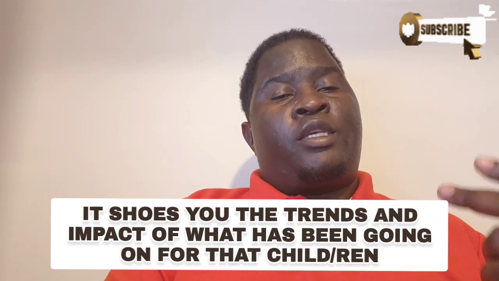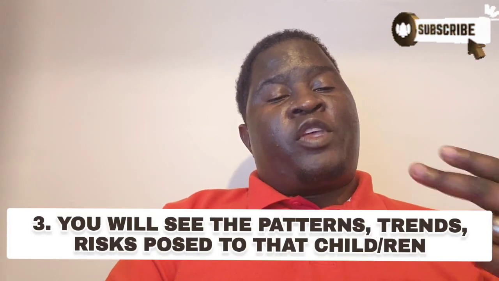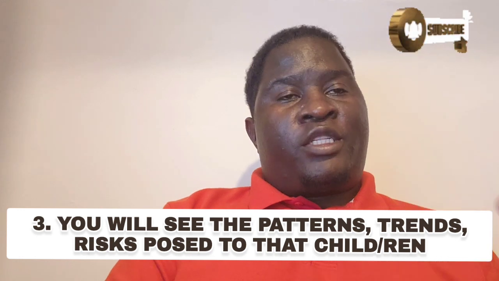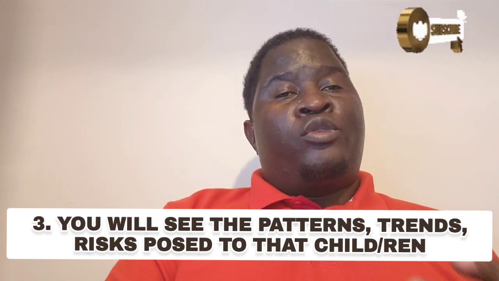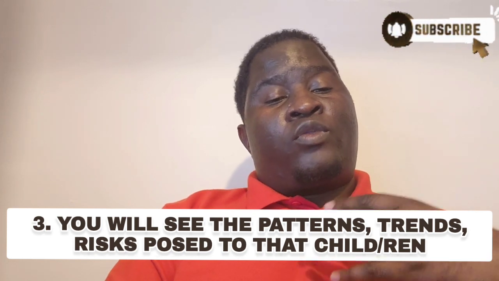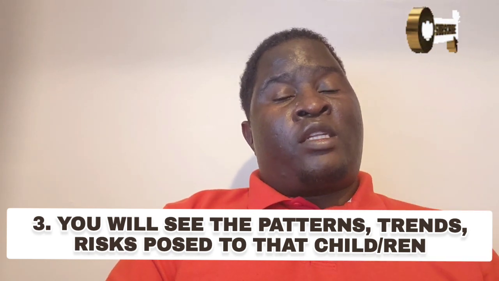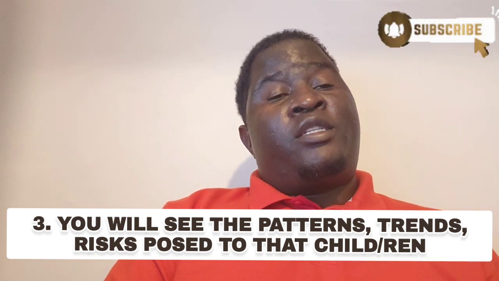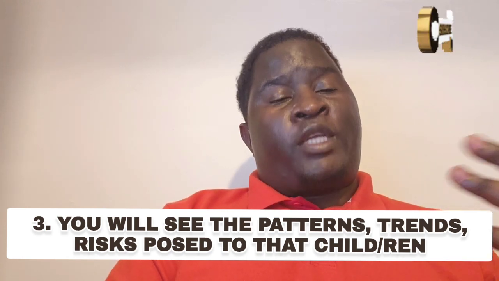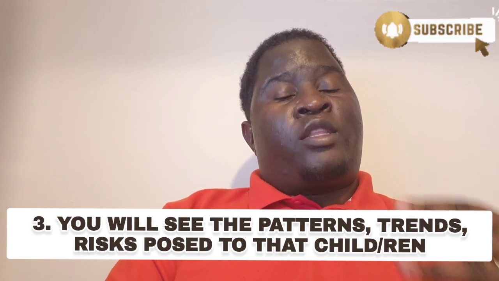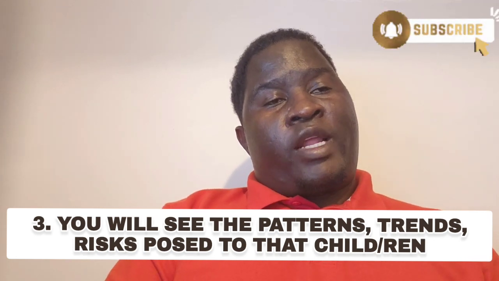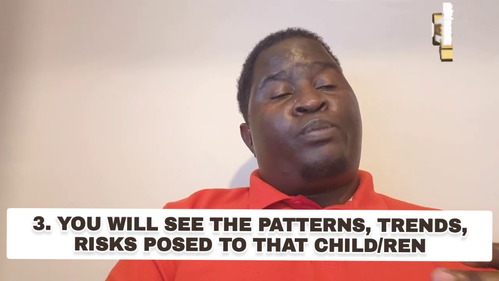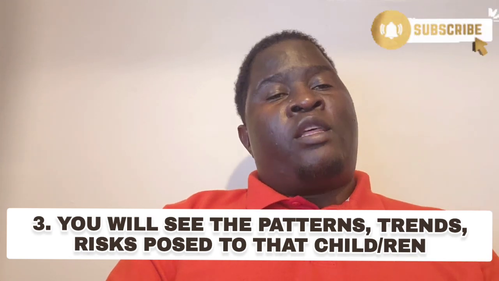Point number 3 is that a chronology also identifies specific patterns, risks and protective factors that could be there for that particular child. It reveals the patterns of to what extent this is affecting that child, and what it is in that child's life that is protective of them. Things which are happening or have happened in the past, things going on currently, and it can actually help you to predict what may happen in the future.